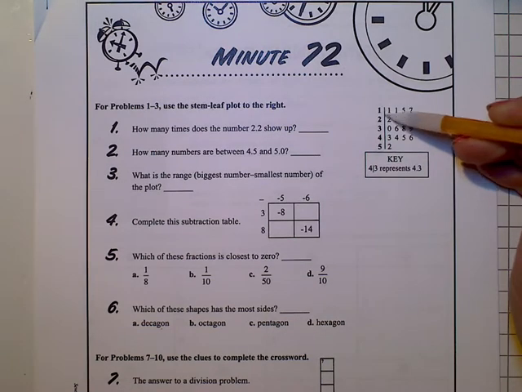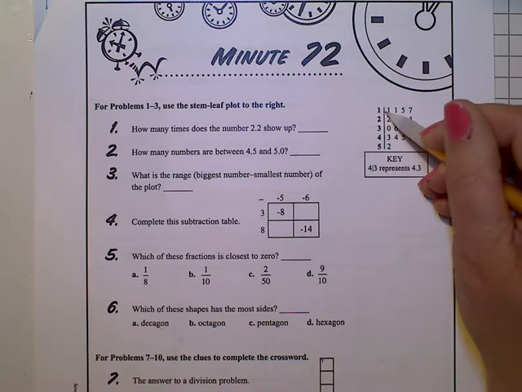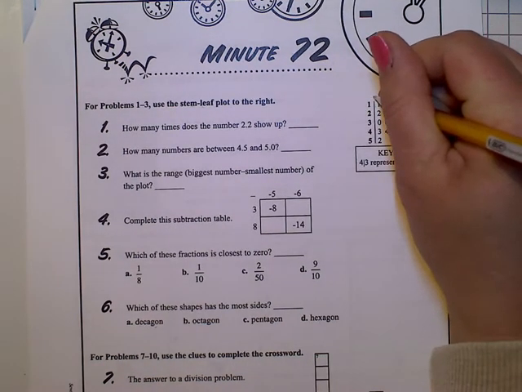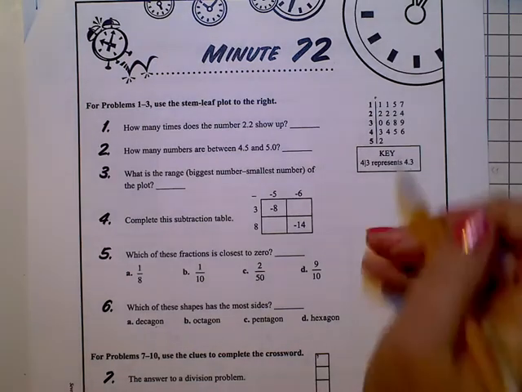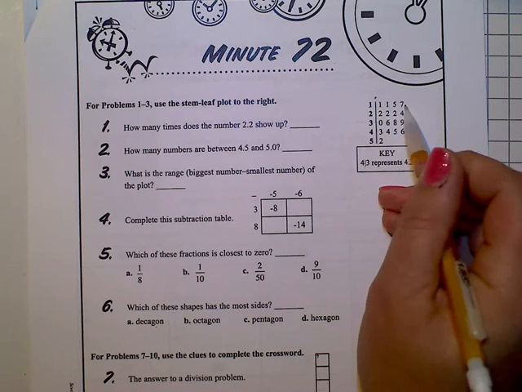So this line last time represented the separation between the tens and the ones column. And this time the key is saying this represents a decimal. So I'm going to put a decimal up here. So this would be 1.1, 1.1, 1.5, 1.7.